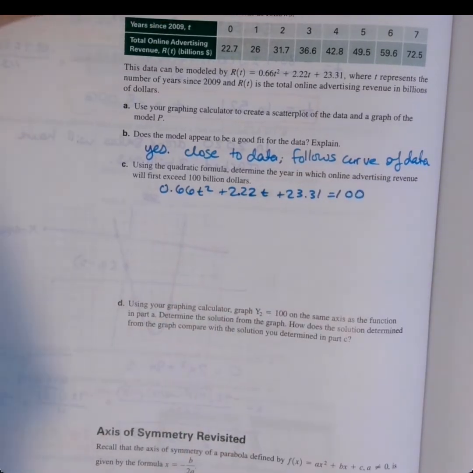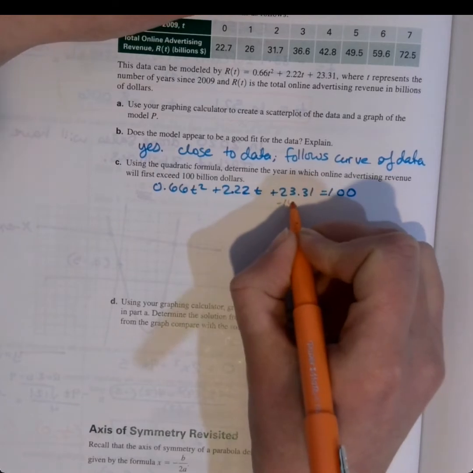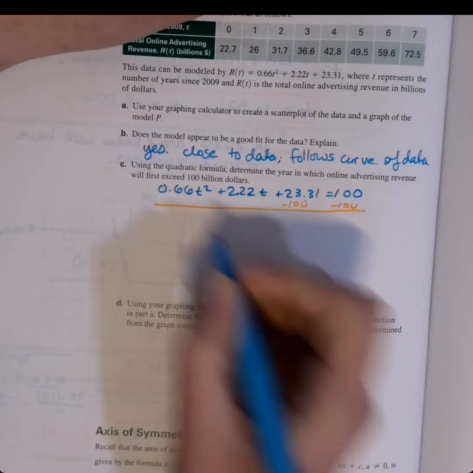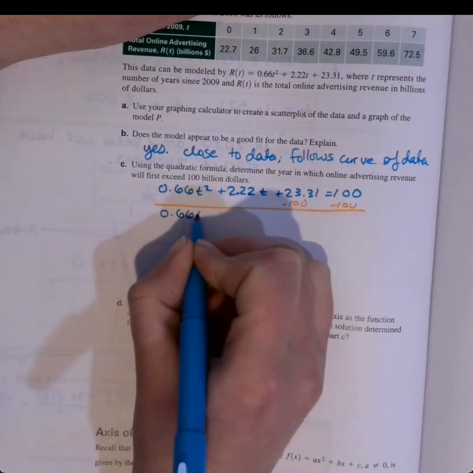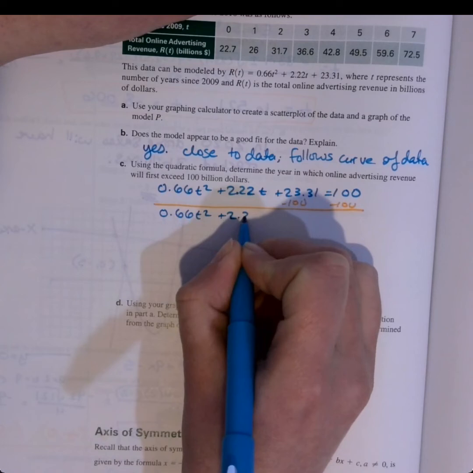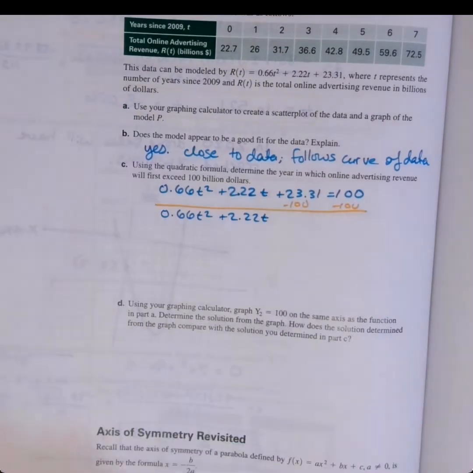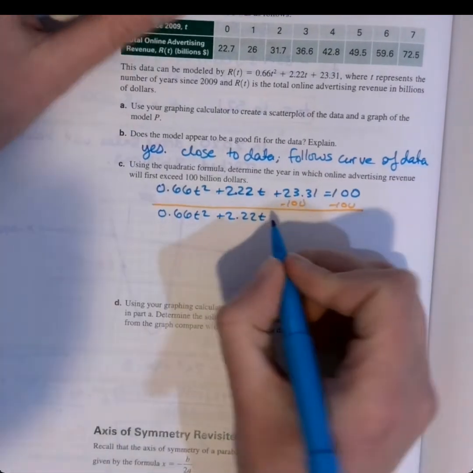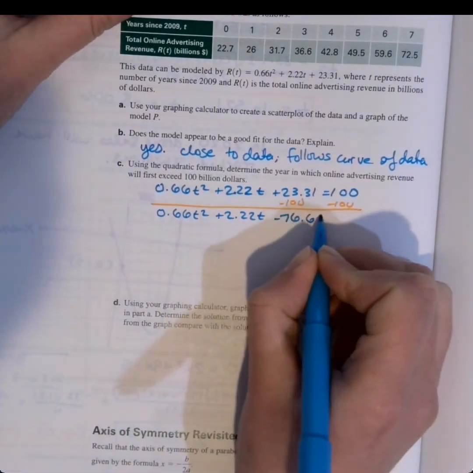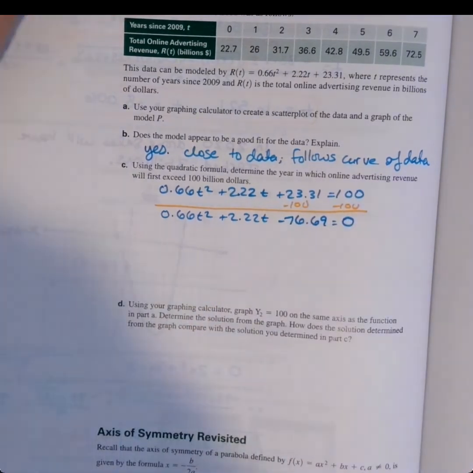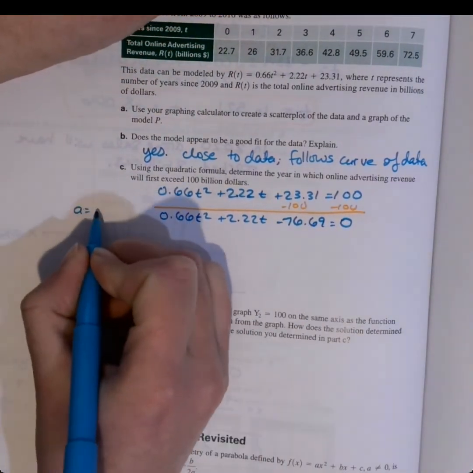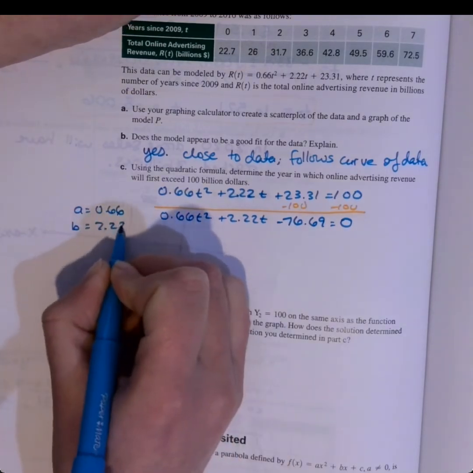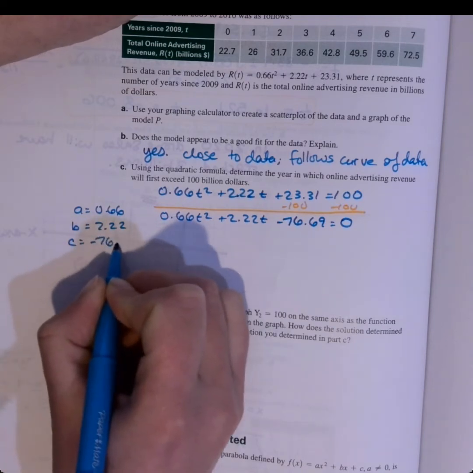I have to get this equal to 0, so I have to subtract off the 100 before identifying the A, B, and C values. 0.66t squared plus 2.22t, and if I take 23.31 minus 100, I get minus 76.69 equals 0. So our A value is 0.66, our B value is 2.22, and our C value is negative 76.69.